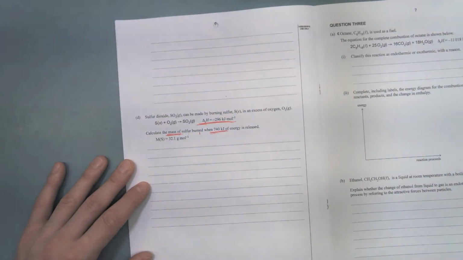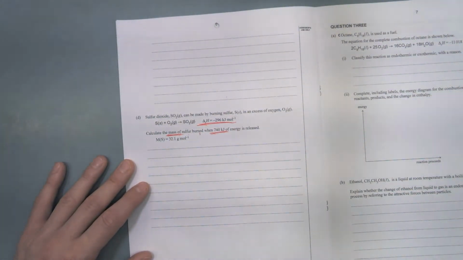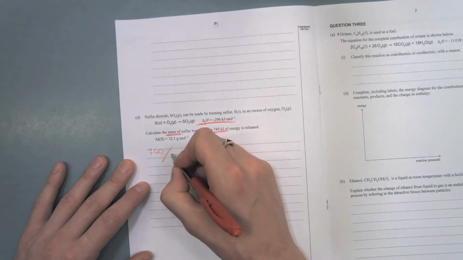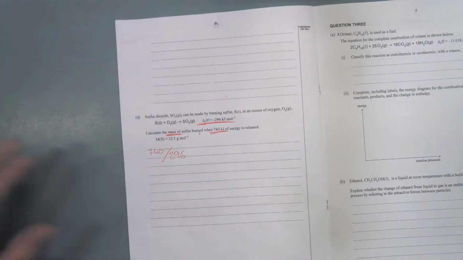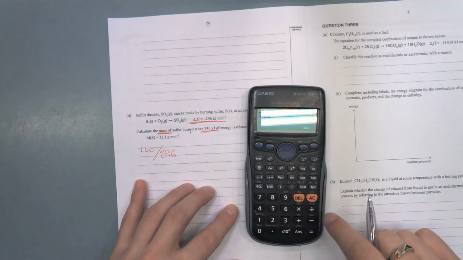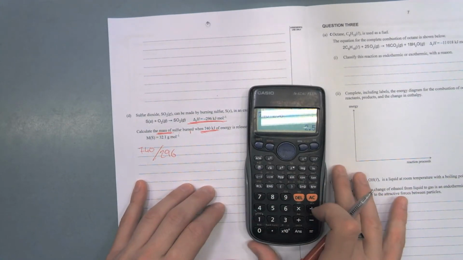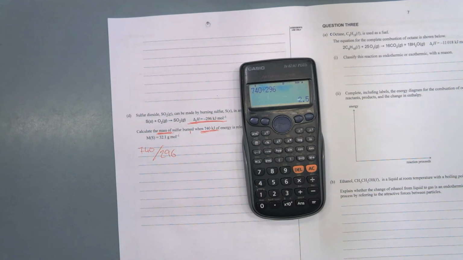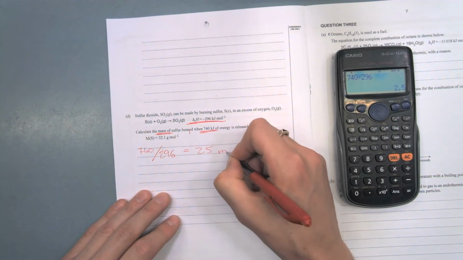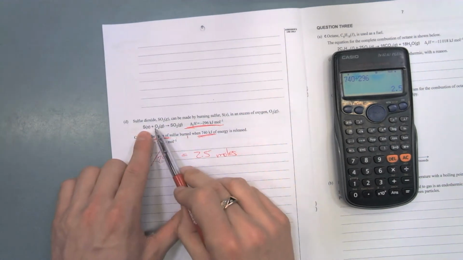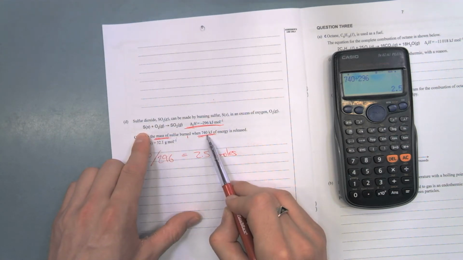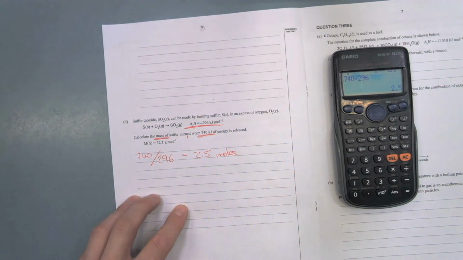So first of all, a really simple calculation. We're going to go 740 divided by 296. 740 divided by 296 equals 2.5. Well, that's a good indication that we're on the right track. They've given us a nice simple calculation. So 2.5 moles. Basically what we're saying is if 1 mole gives off that much energy, 2.5 moles would give off that much energy. So 2.5 moles of sulfur is going to be the answer, but we need to convert to mass.